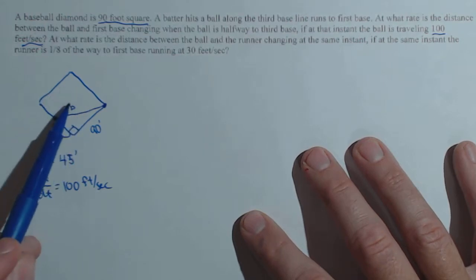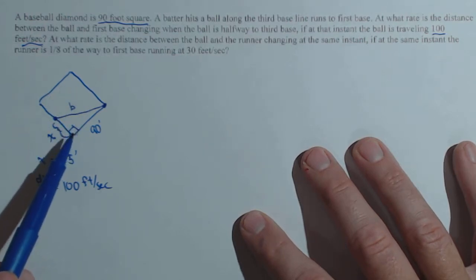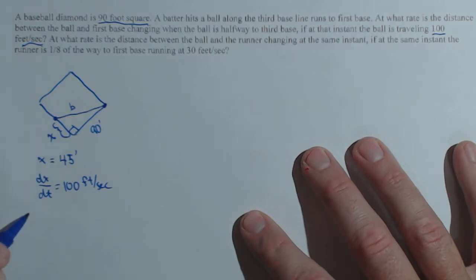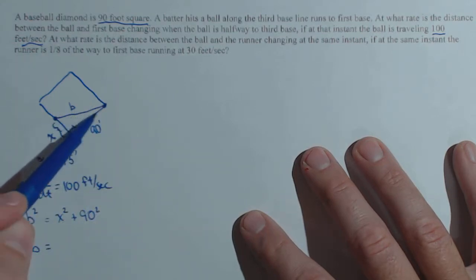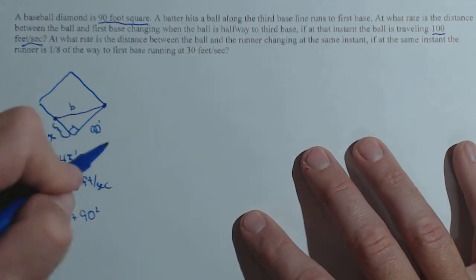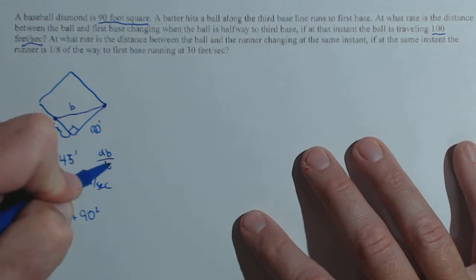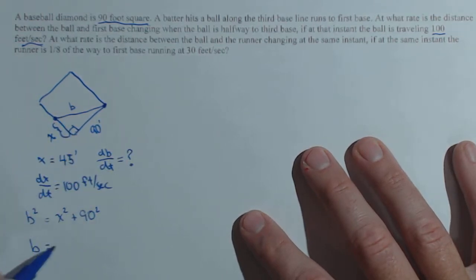Now what we want is a relationship between our unknown variables. Well, the right triangle is going to be really helpful because b is our hypotenuse, so b squared equals x squared plus 90 squared. Let's solve it for b, because we're looking for the rate that this distance is changing. So what we're looking for, let's put it up here, is db/dt. So b equals the square root of x squared plus 90 squared.